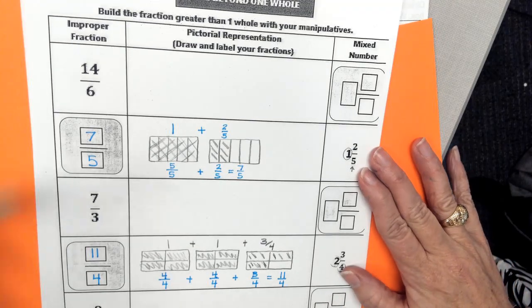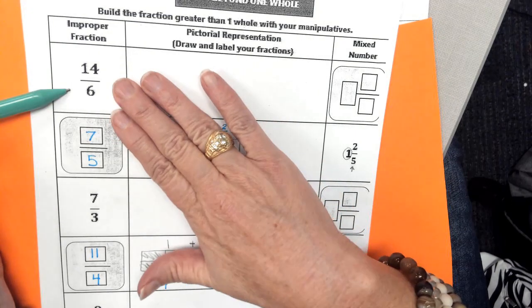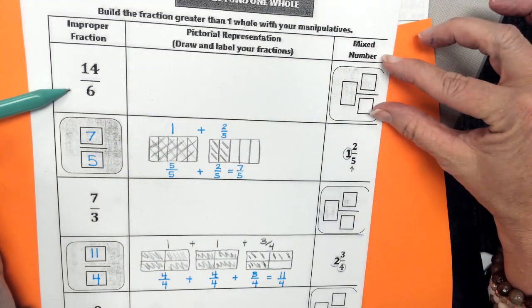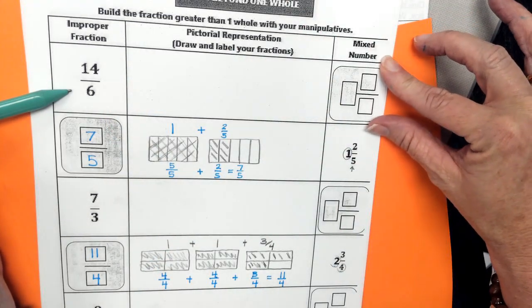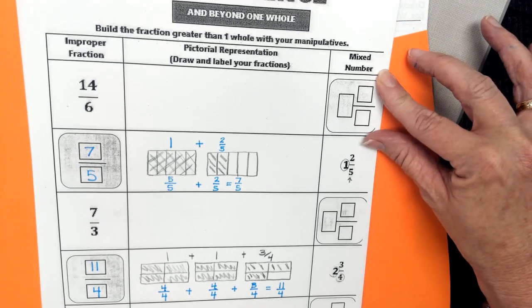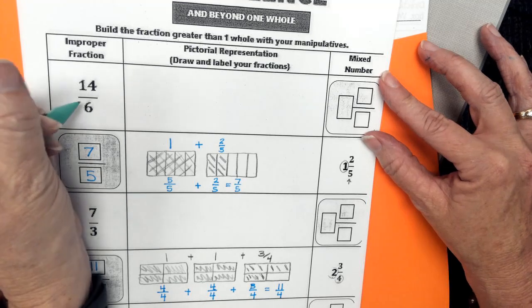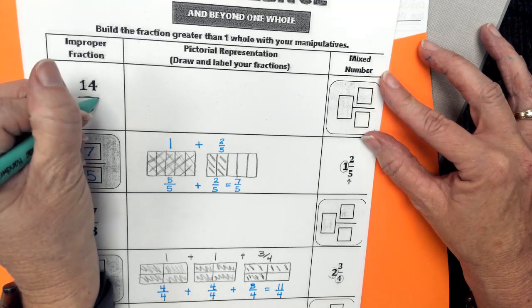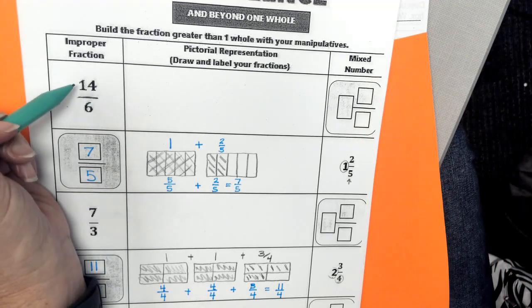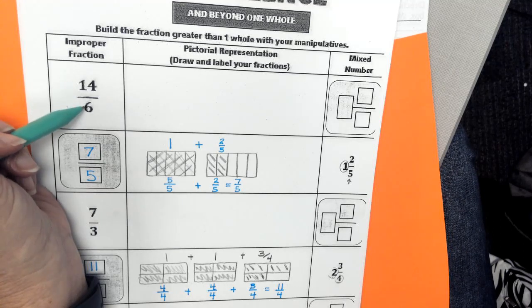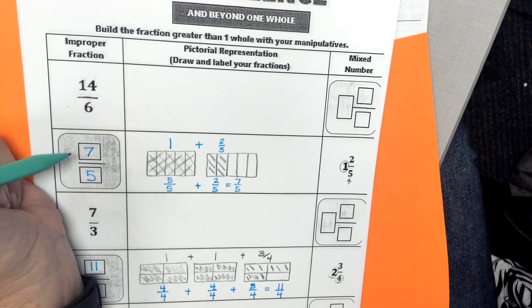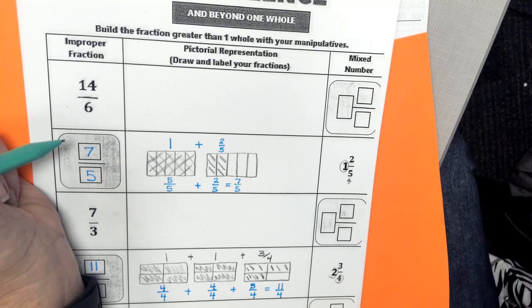Right, this time we're going to be looking at our improper fractions and turning those into our mixed number. Okay, so let's get started. When we started out the year, we talked about this fraction bar, and we said that this really means that we are dividing, which means we're trying to find out how many equal groups.